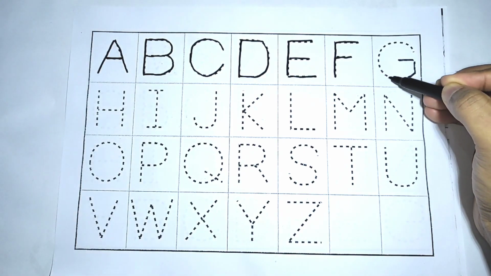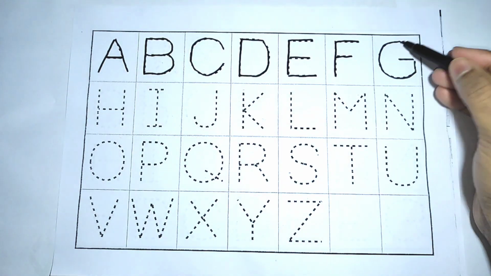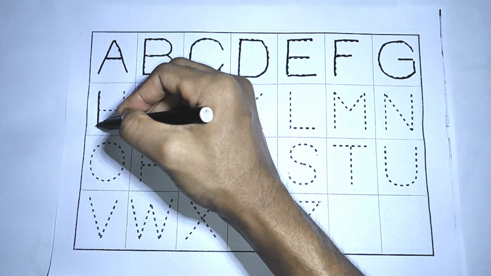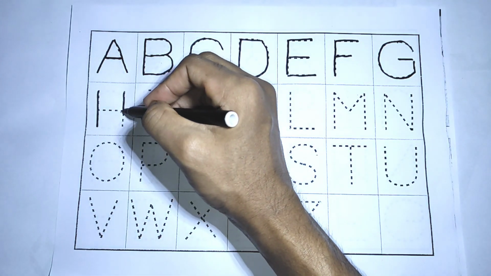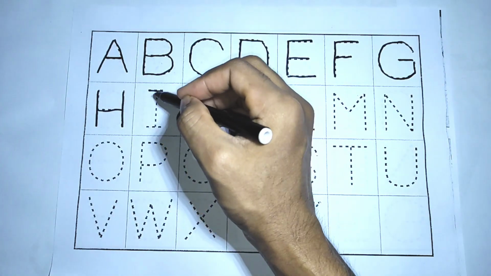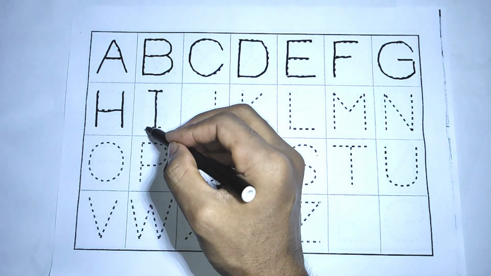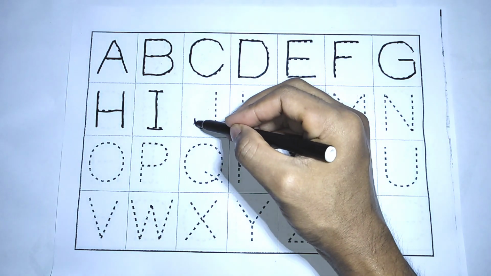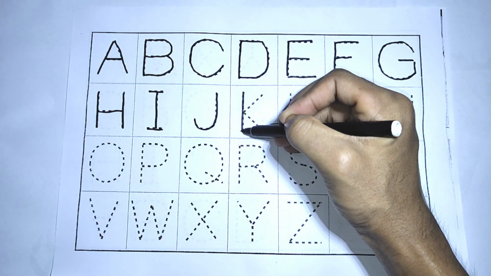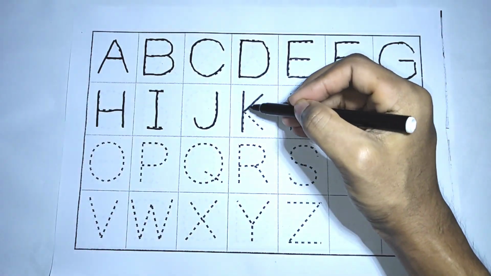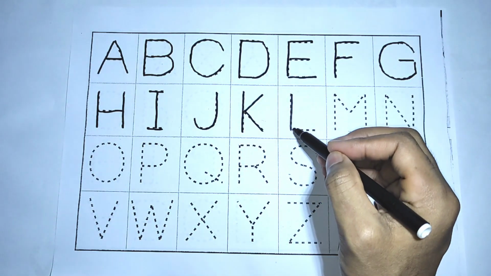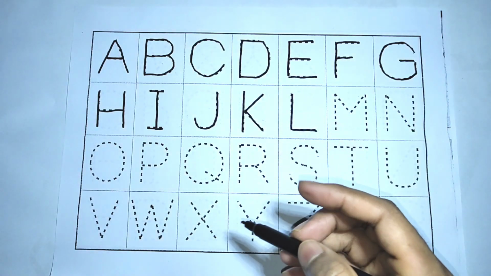Now we draw the letter of G. G for goat. And the next one is H. H for hand. Now we draw the letter of I. I for ice. The next one is J. J for jackfruit. Now we draw K. K for kangaroo. And the next one is L. L for lemon.